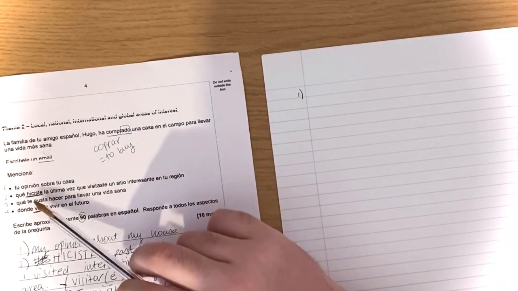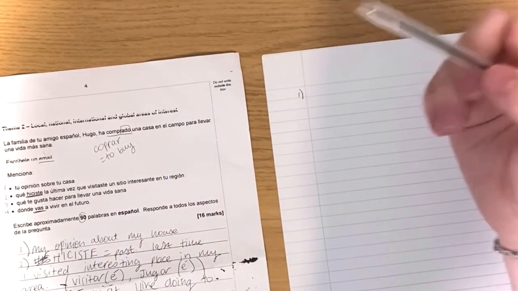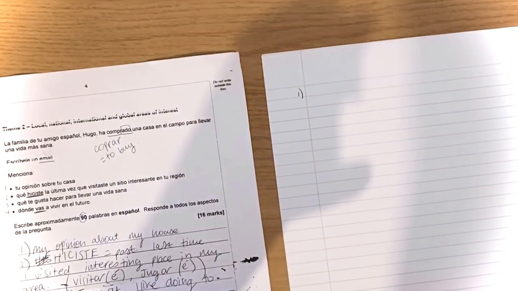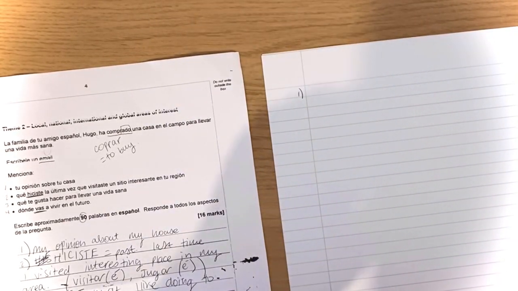So point number 1, tu opinión sobre tu casa. So my opinion on my house. Right, let's talk a little bit about things that I could use. So I could say that my house is big. I could say that my house has... my house is new, I suppose. I could say that it's in a nice neighborhood.